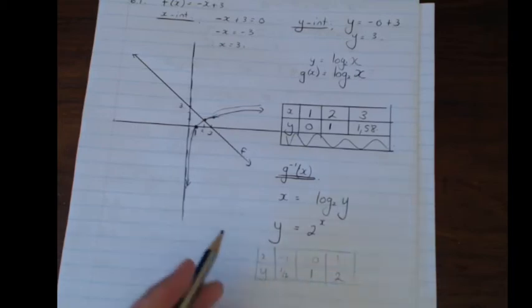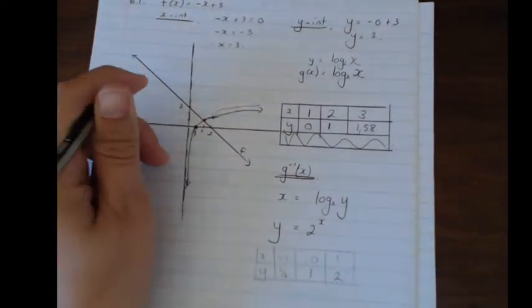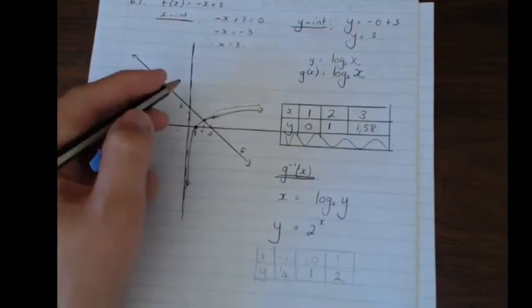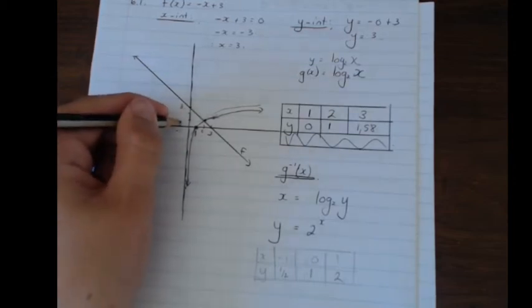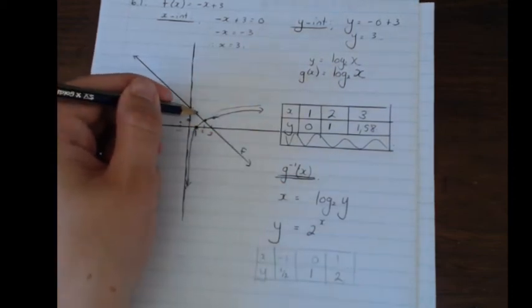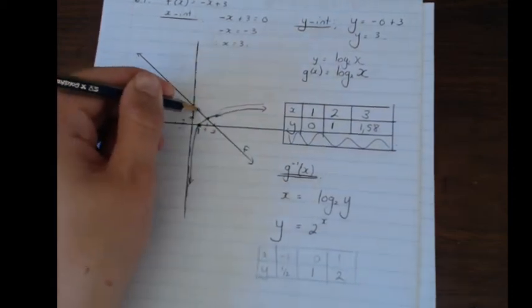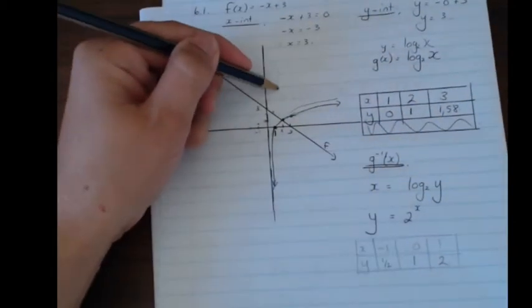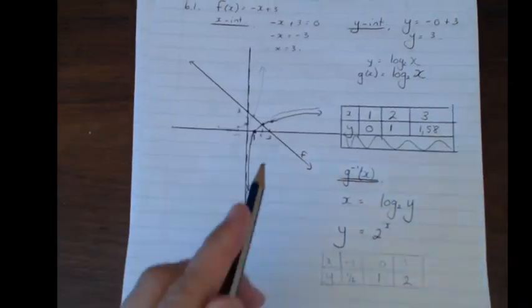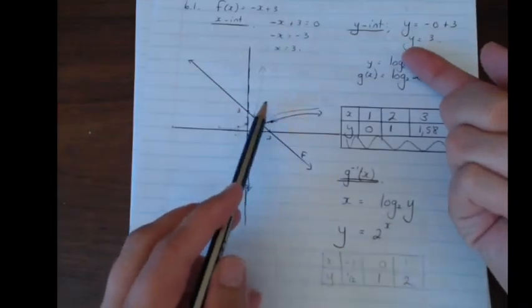Then I have the points: at -1, I have a half; at 0, I have 1; and at 1, I have 2, right? So the exponential graph looks like this, my typical exponential graph, which is the inverse of this log function here.